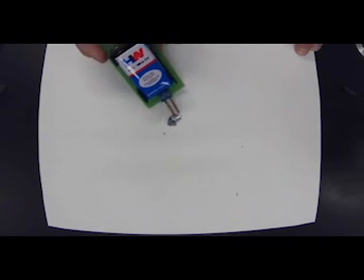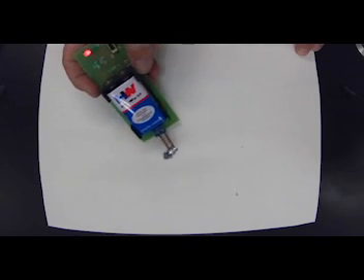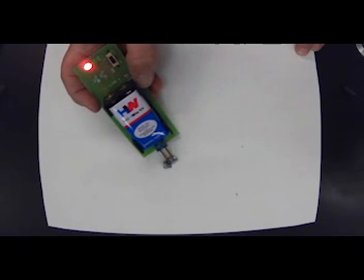And the last one is conductivity. So we'll move it. And again, it does conduct electricity. So notice it has some of the properties of metals, but not all of them. Again, that is silicone.